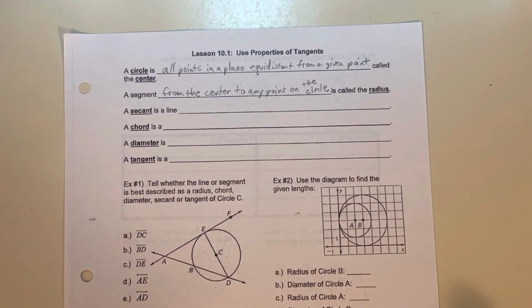So yep, from the center to a point on the circle is the radius, and we've used radius for finding area and circumference as well.